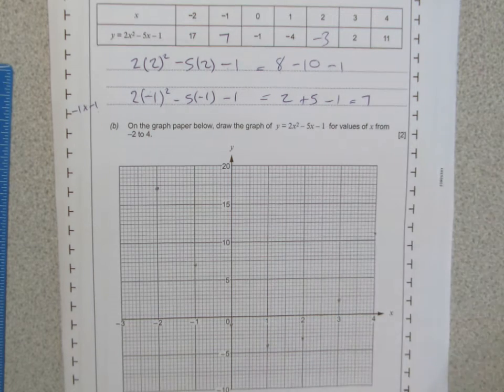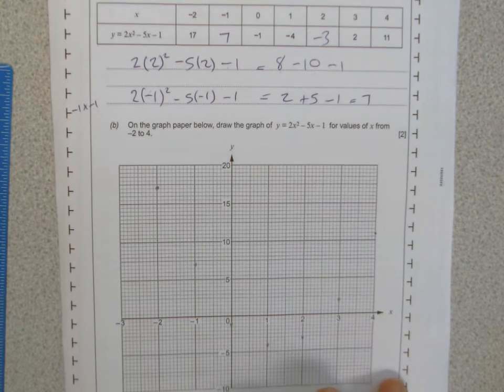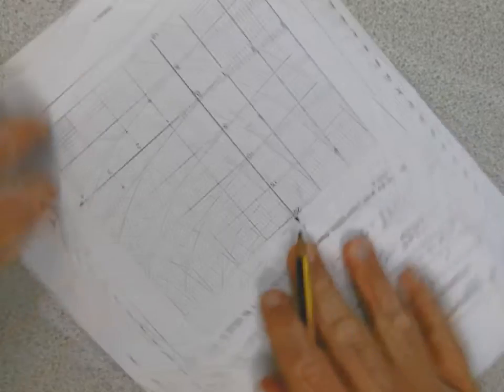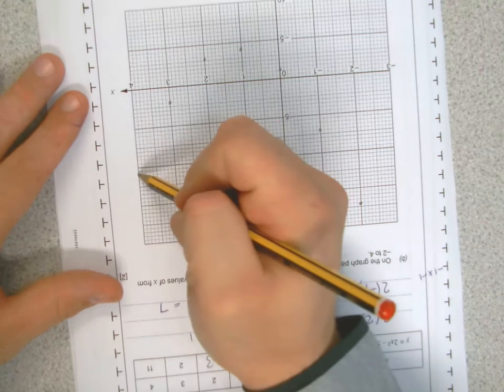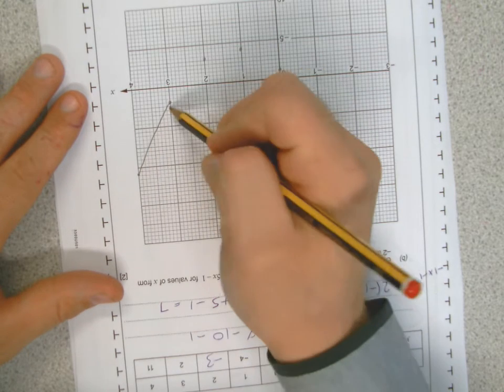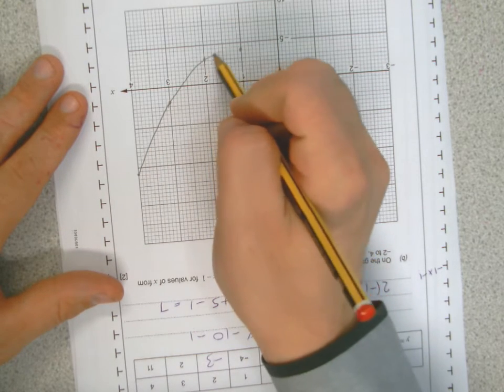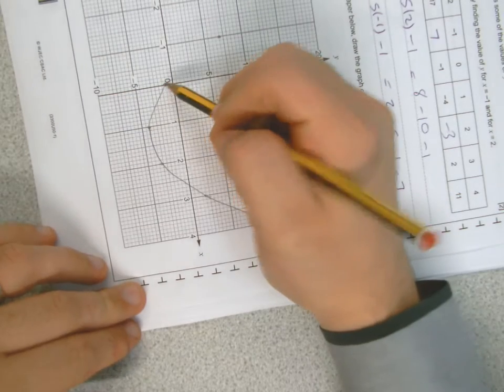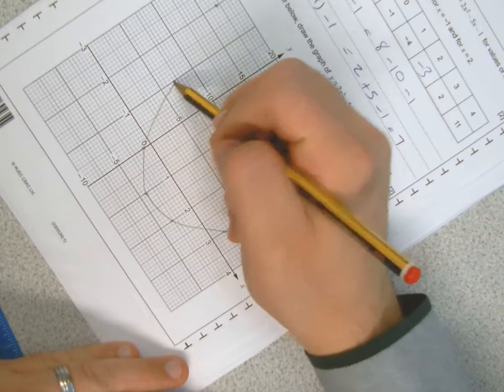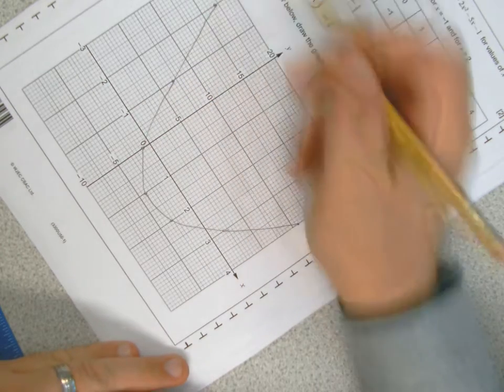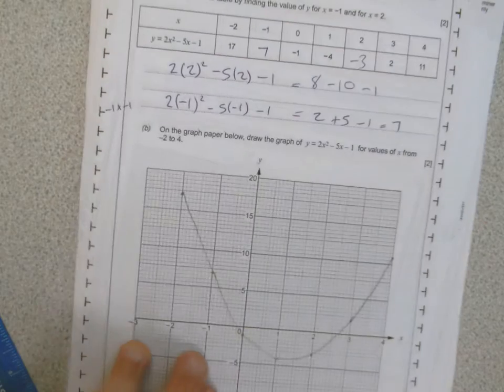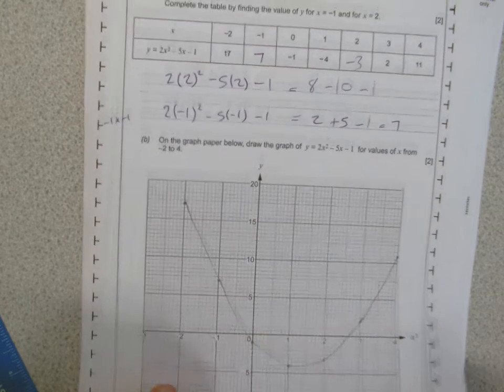So you've got now a curve being formed by those points, but those points alone are not good enough. You need to actually join those points up now with a curve. I find it helpful to turn it upside down. So you've got my quadratic curve there looking like that. Freehand, of course. Don't use a ruler.